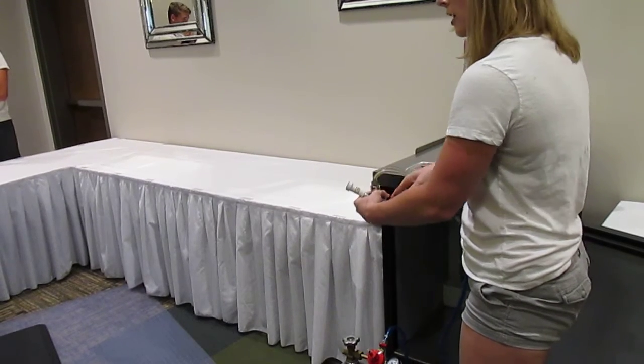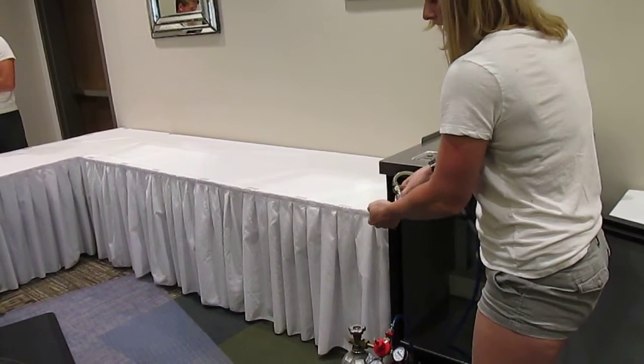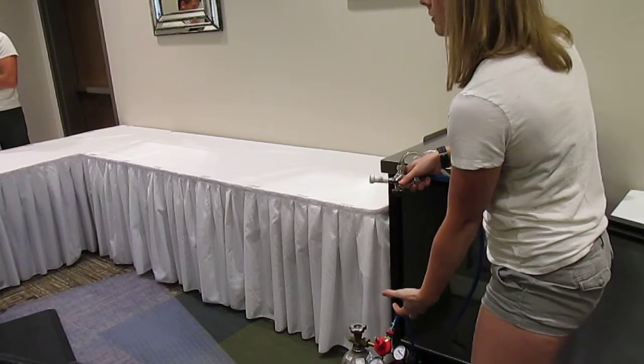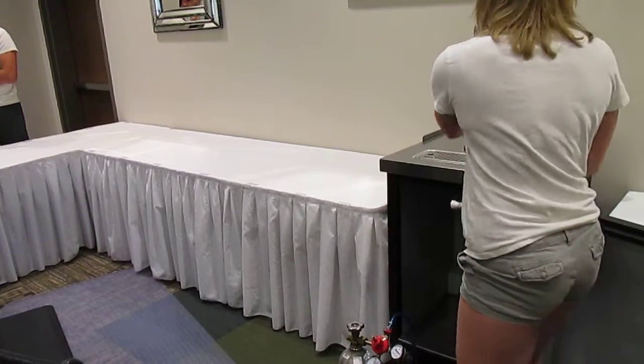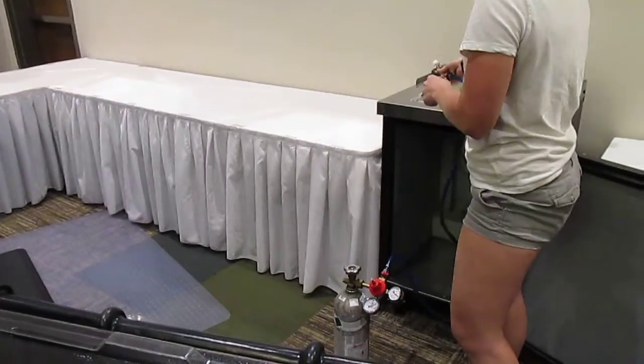Now that it's locked on your keg, that's when we pull the handle out and lock it down, and now it's allowing whatever is inside the keg to be pressurized and sent up to our tap here, okay? So those are our steps so far.